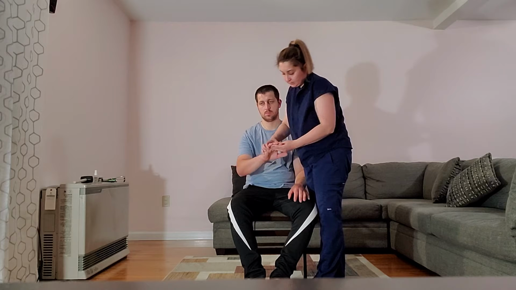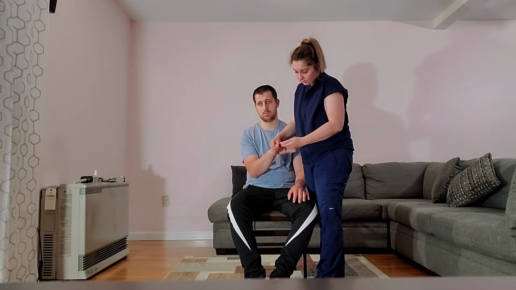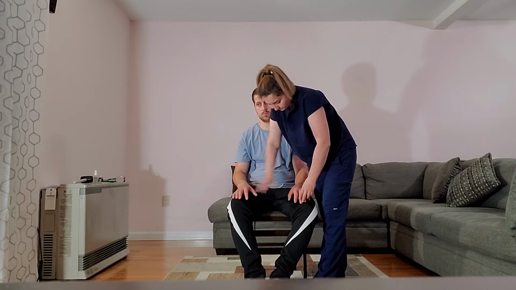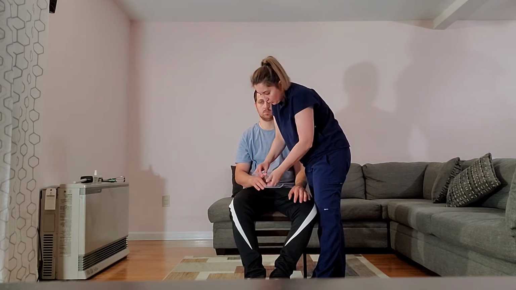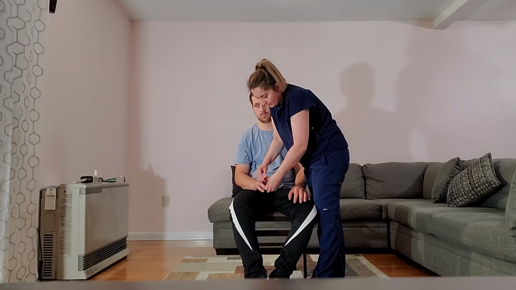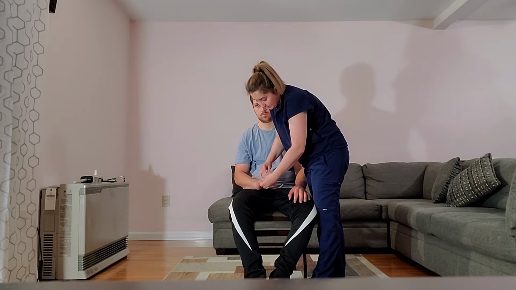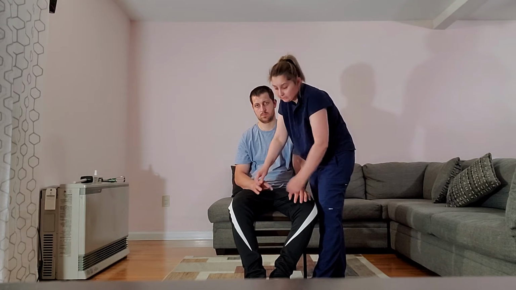I'm going to do the same thing on this one. While I'm doing this, I might as well check for capillary refill and make sure that it's less than 3 seconds. And this is normal. This is how it's supposed to be.